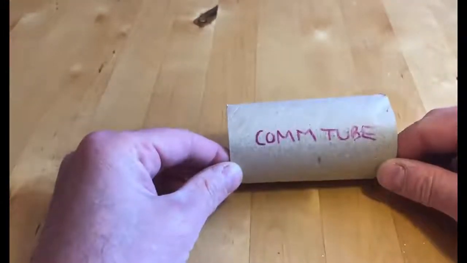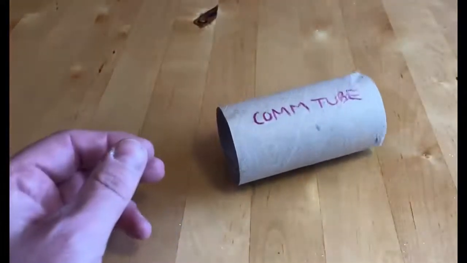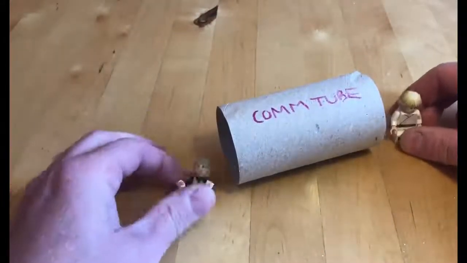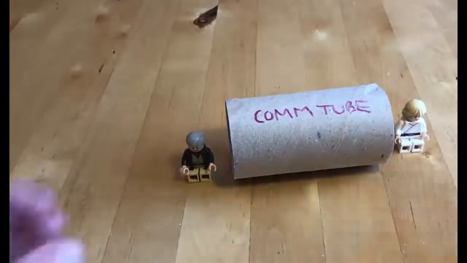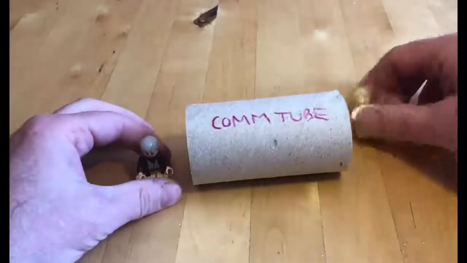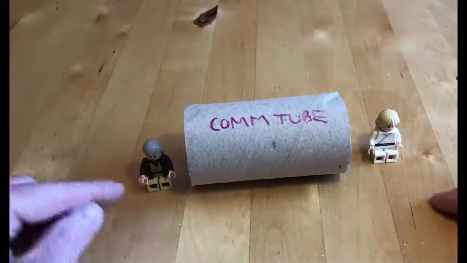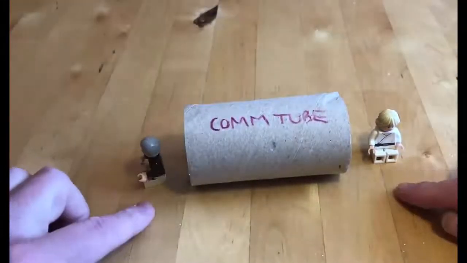So this is what I think of as a communication tube. It's a method where two members of a team can communicate with each other. So we've got Obi-Wan Kenobi and Luke Skywalker communicating one-to-one with each other, and they're using the communication tube. A communication tube can be things like emails, WhatsApp messages from one person to another, text messages. The point is that the message is going from here to here through this tube, and only these two people have access to that.